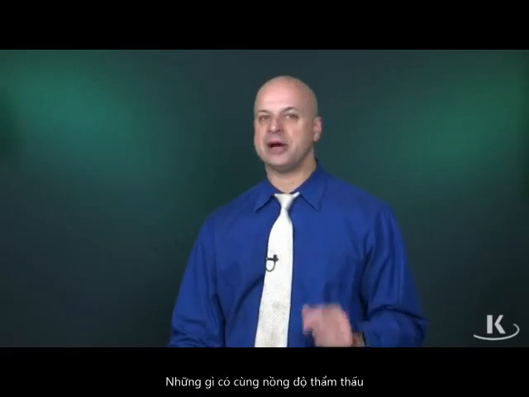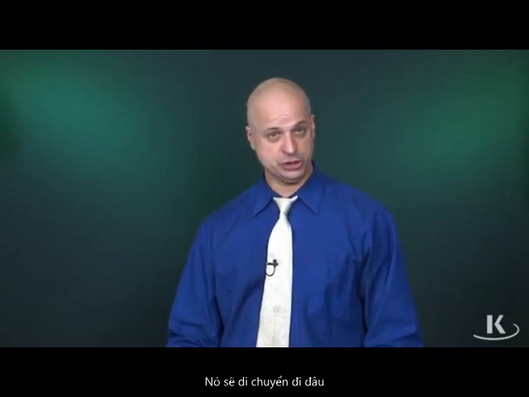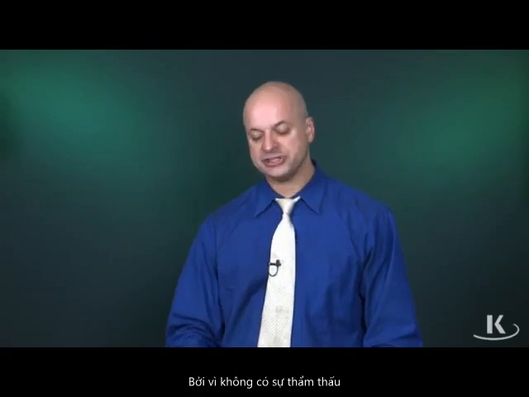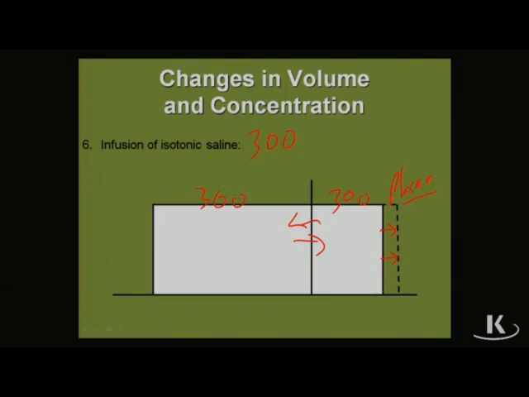Now, since isotonic fluid has the same osmolar concentration as the intracellular fluid, what is the net direction of the movement of fluid? Where will it move? The answer is no place. The fluid will not move because there's no osmotic draw. It will not go this way, it will not go that way, because there's no osmotic draw.